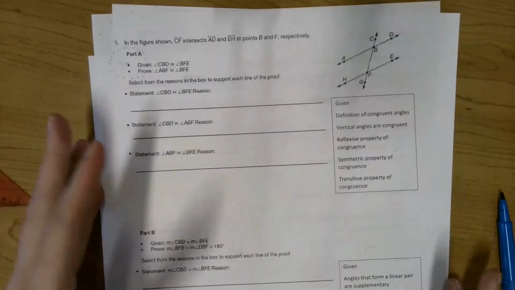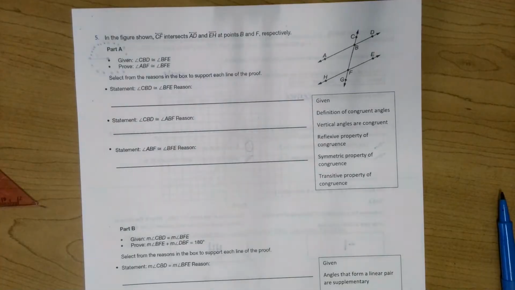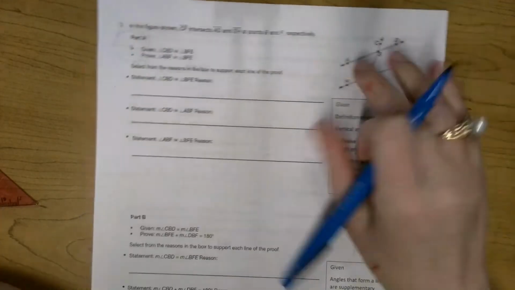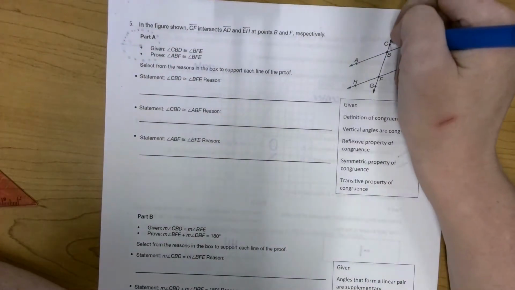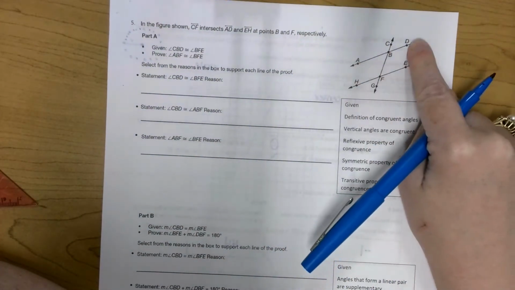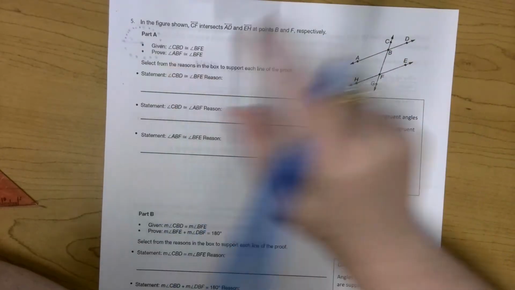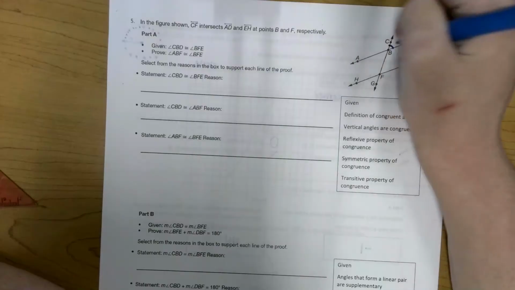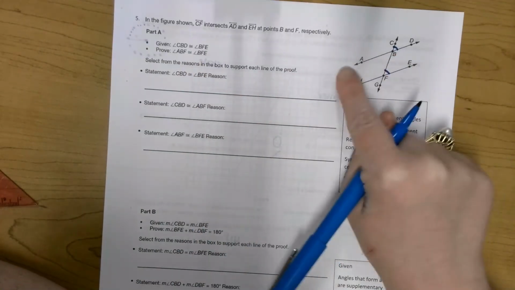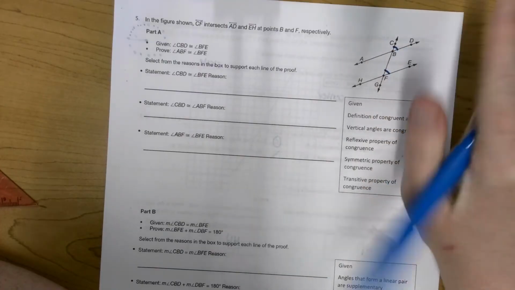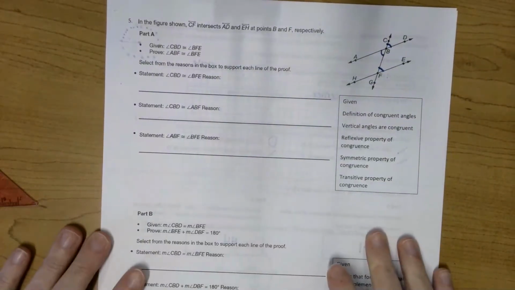All right, let's look at number 5. Number 5 is a proof. Everybody loves proofs. Okay, in the figure shown, so we have our figure and we're going to use it for both proofs. Line CF intersects AD and EH at points B and F respectively. Given that CBD is congruent to BFE, prove that ABF is congruent to BFE. So we want to prove that all 3 of these are congruent.